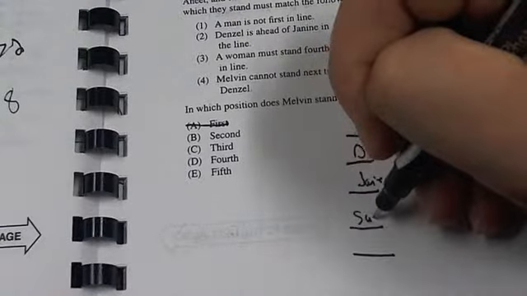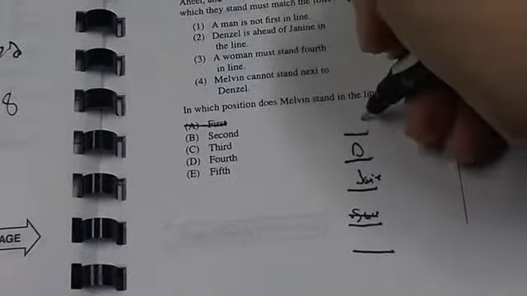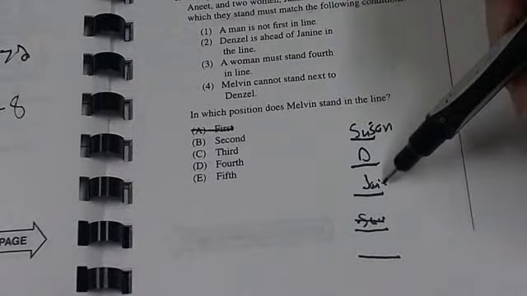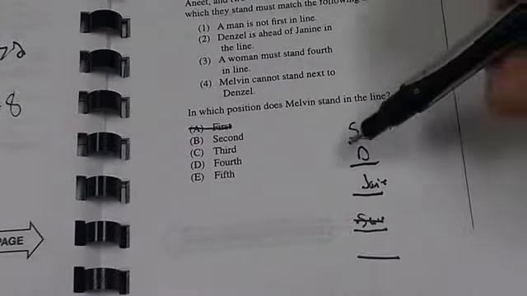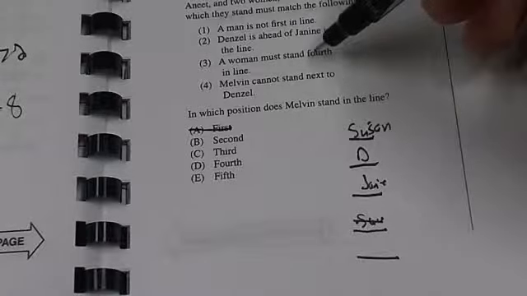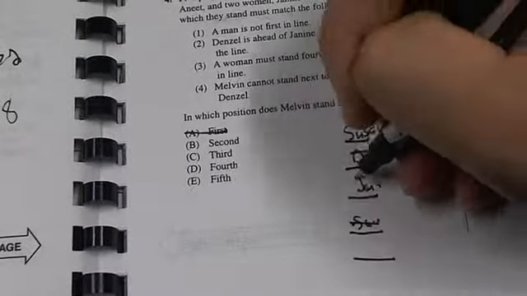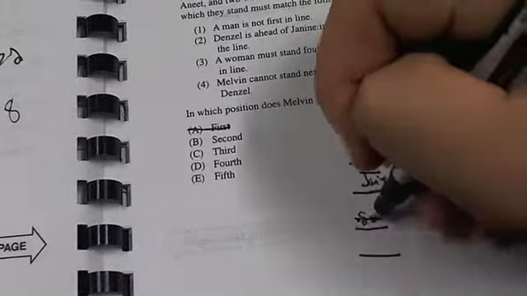So Susan is here. Oh no, wait. Susan cannot go here because a woman needs to be first. If a man is not first, then a woman must be first. So Susan must go in front. Since Denzel needs to go ahead of Janine, and Janine can't be first, Susan goes first, then Denzel, then Janine. And a woman must stand fourth. So Janine is the only other woman left, so she must be in fourth. 1, 2, 3, 4. So Janine's here.